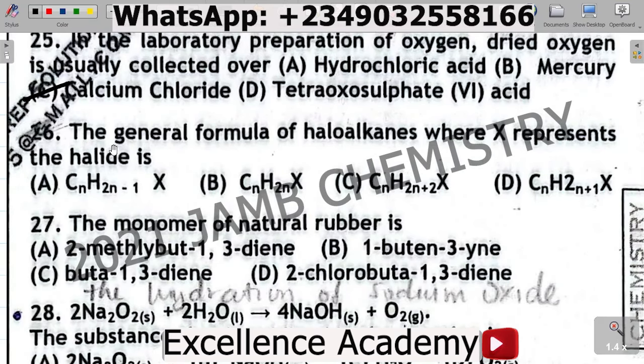Okay, next up, question 26. The general formula of haloalkanes, where X represents the halide, is: options A, B, C, and D. How do we answer this? First, they mentioned alkanes before the halo. Recall that the general formula of an alkane is CnH2n+2.